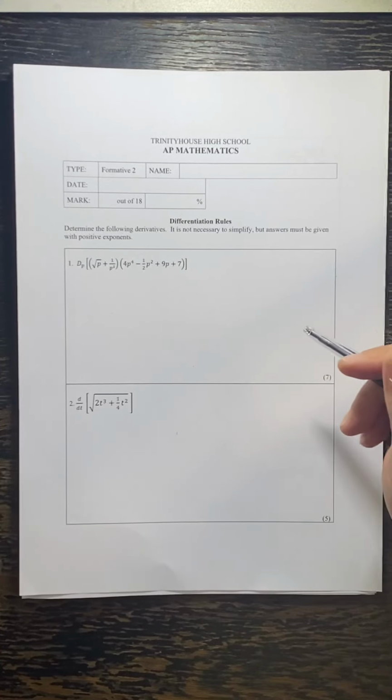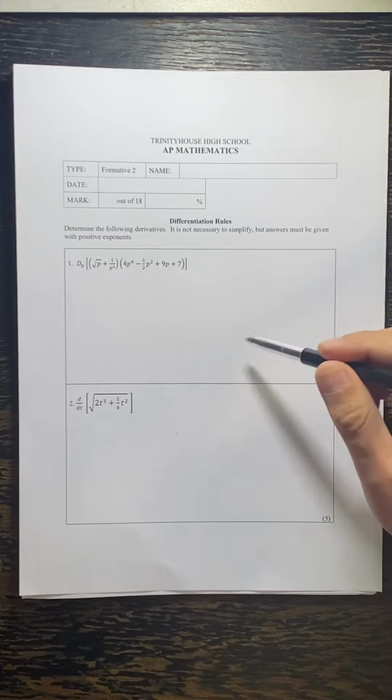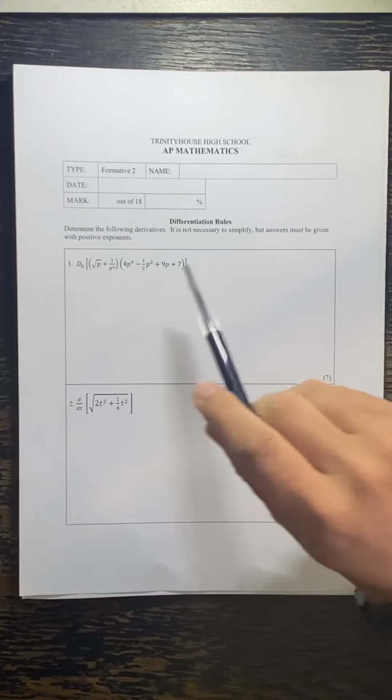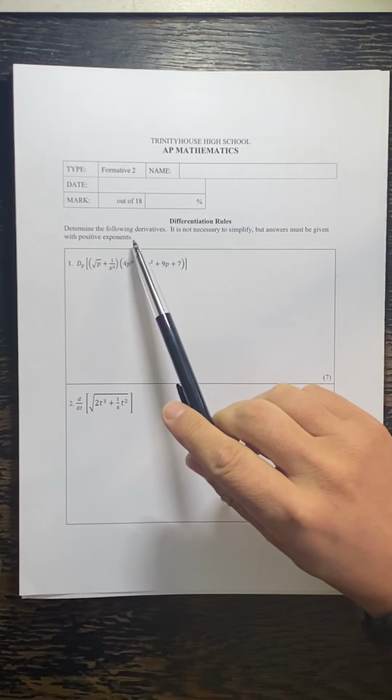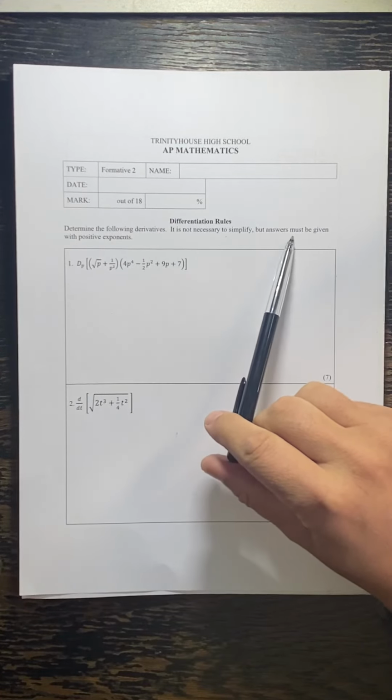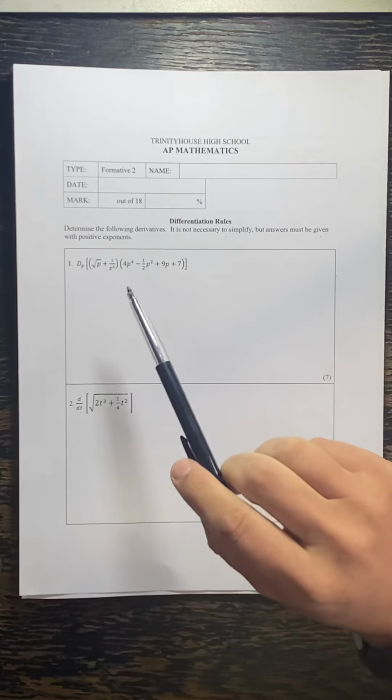Now, these rules you will be given on your formula sheet, so you don't have to worry about forgetting them or anything like that. It says here, determine the following derivatives. It is not necessary to simplify, but answers must be given with positive exponents.